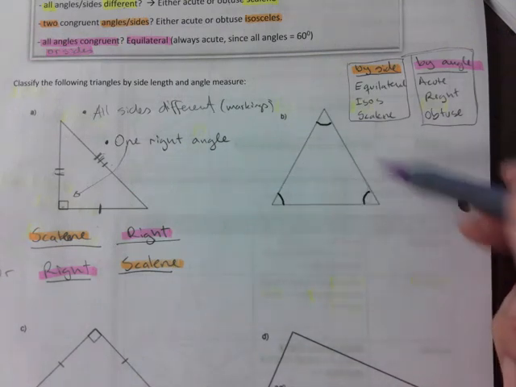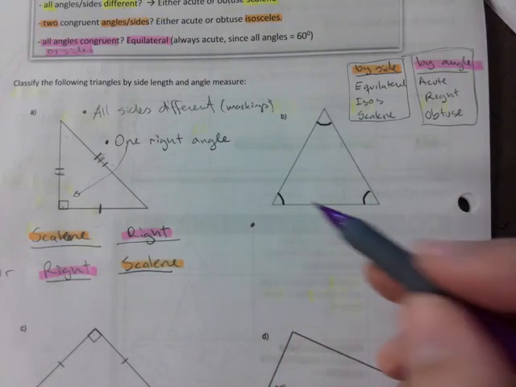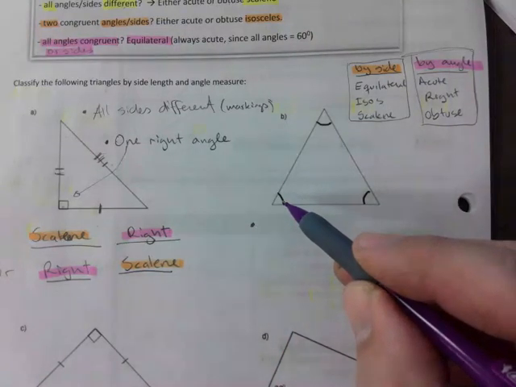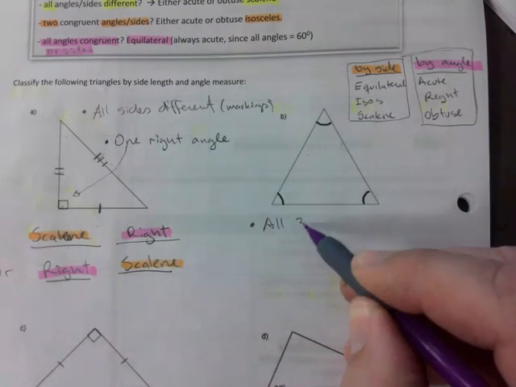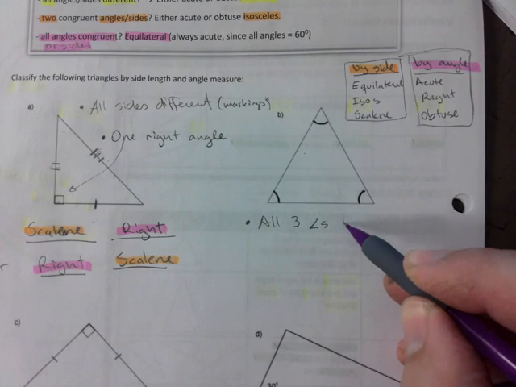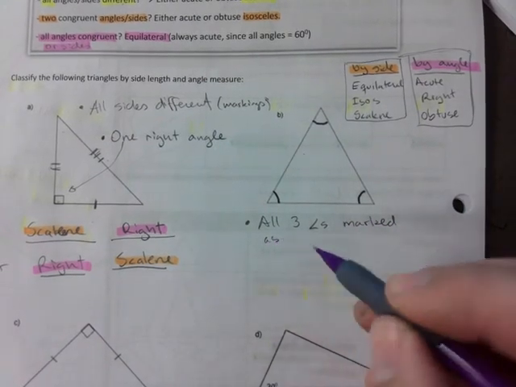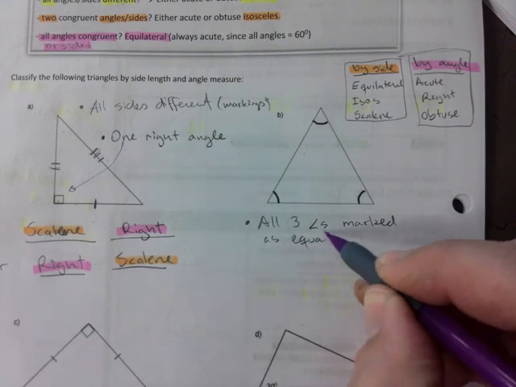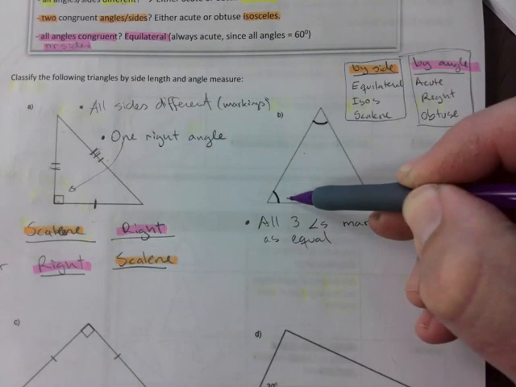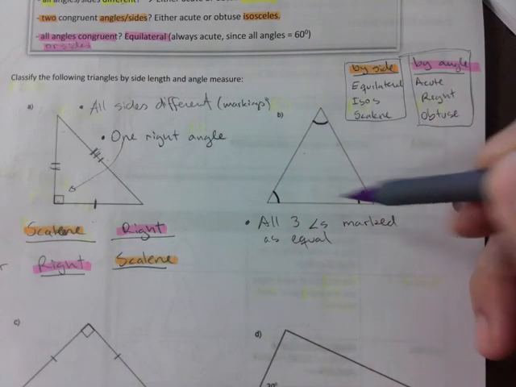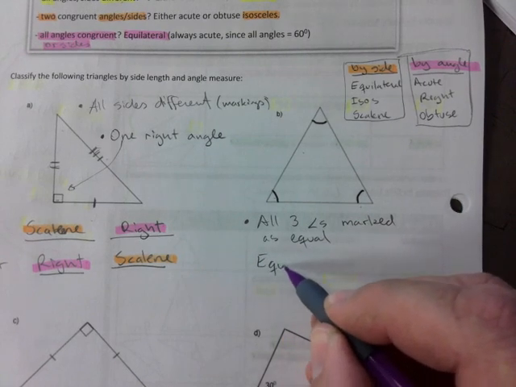Okay, let's do another one. This one. What do we notice? Equilateral. How do you know? All 3 angles marked equal. If one of them had 2 little markings, that's then different than the rest, okay? So 1, 1, 1. So therefore, it's equilateral.